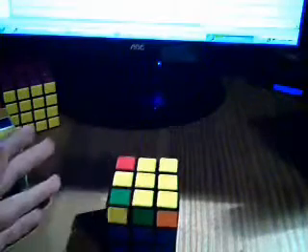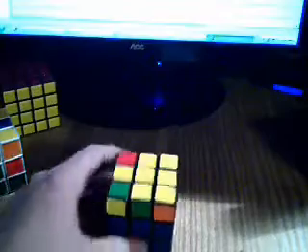So that would be part 2. Go on to part 3, and I'll finish the cube. And you'll learn how to solve the Rubik's cube, and that's about it.